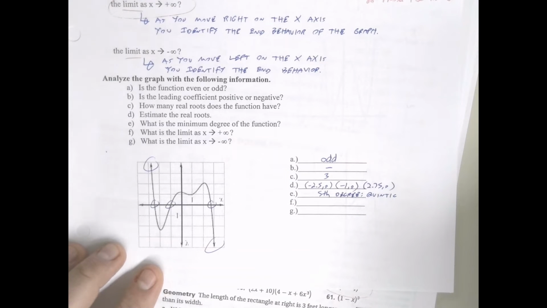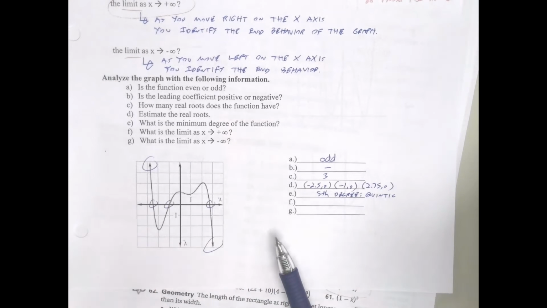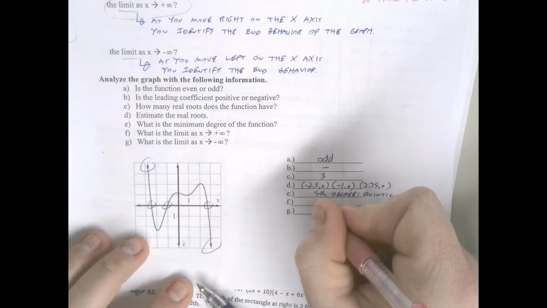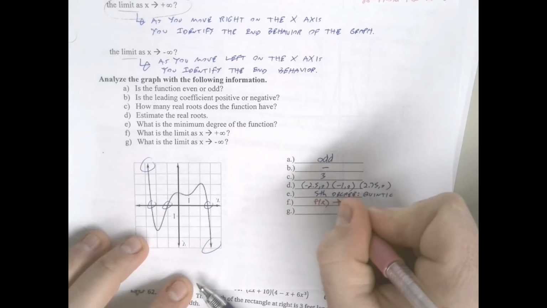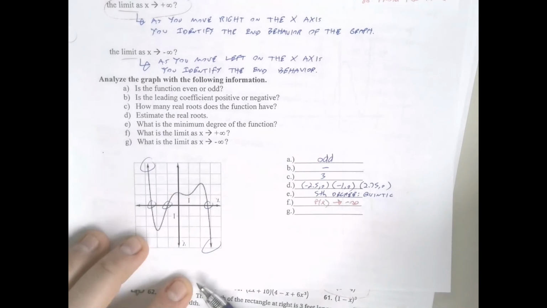Okay? Now, the last 2 questions, you got to understand what they're saying now. So let's write this carefully now. What is the limit as x approaches positive infinity? So in other words, as you move which way on the x-axis? To the right. What's the graph doing? It goes down. So all you do is you say it's negative infinity. So what you say is f of x, the graph, approaches negative infinity. You just write it, or you just write negative infinity, either way.